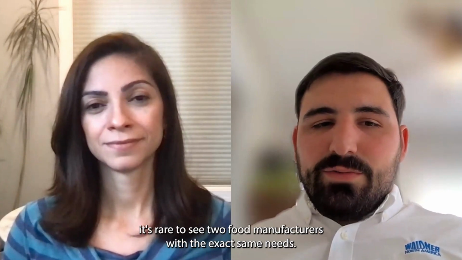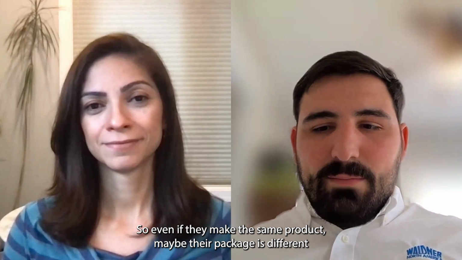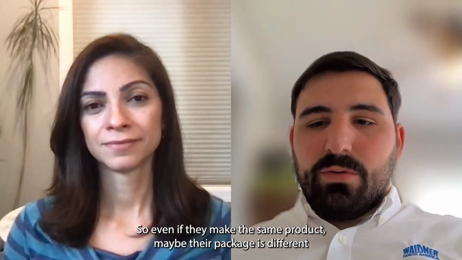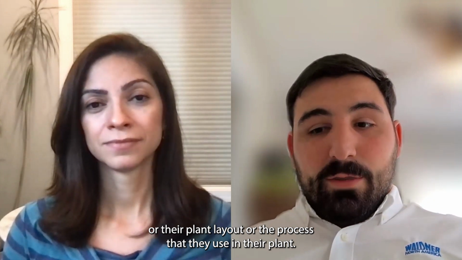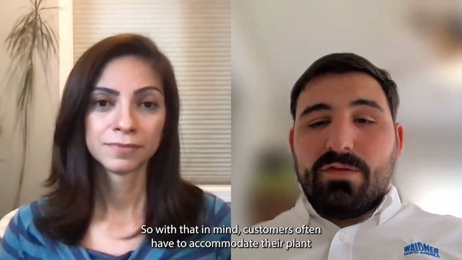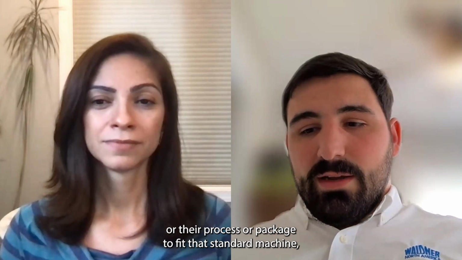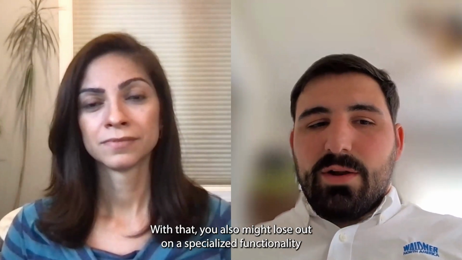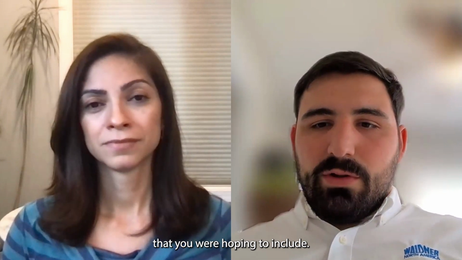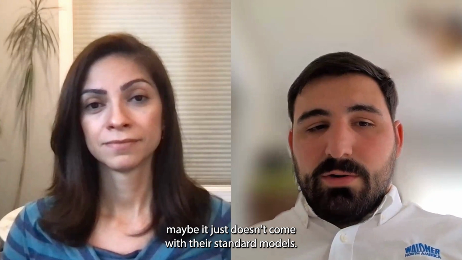On the other hand, it's rare to see two food manufacturers with the exact same needs. So even if they make the same product, maybe their package is different, or their plant layout, or the process that they use in their plant. With that in mind, customers often have to accommodate their plant, process or package to fit that standard machine, rather than having the machine fit their process and their package. You also might lose out on any specialized functionality you were hoping to include. Maybe there's not space for it in the machine, or maybe it just doesn't come with their standard models.